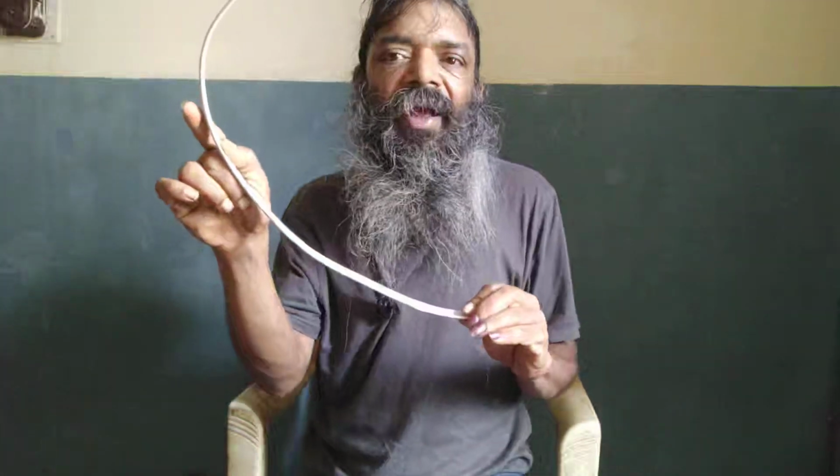What is this line? This is the x-axis. The equation of this line is y equal to x square. When x is 1, y is 1. When it is 2, then it is 4. When it is 3, it is 9. When it is 4, it is 16. So y equal to x square.